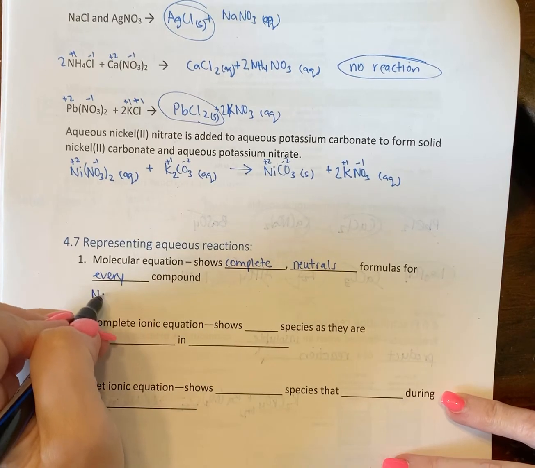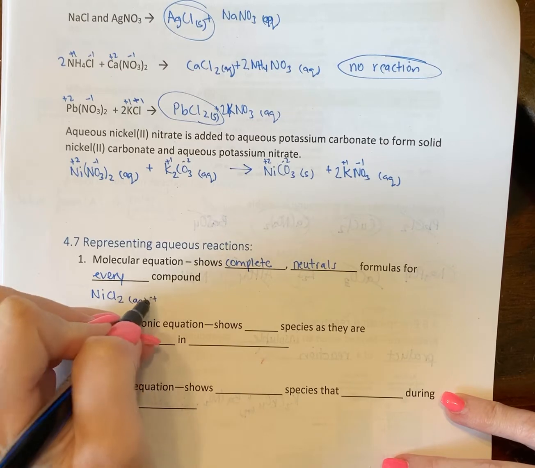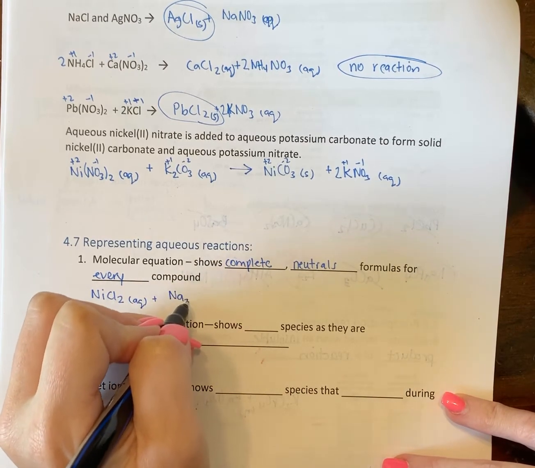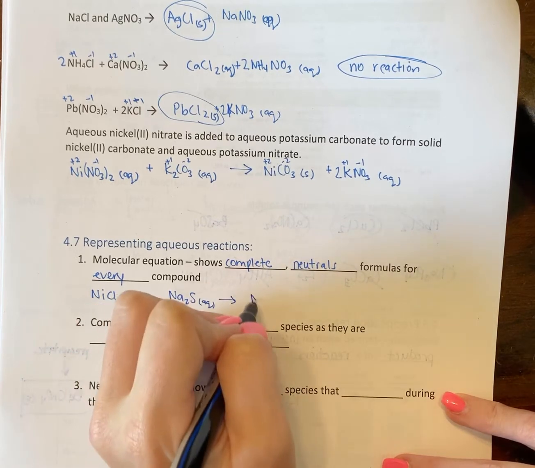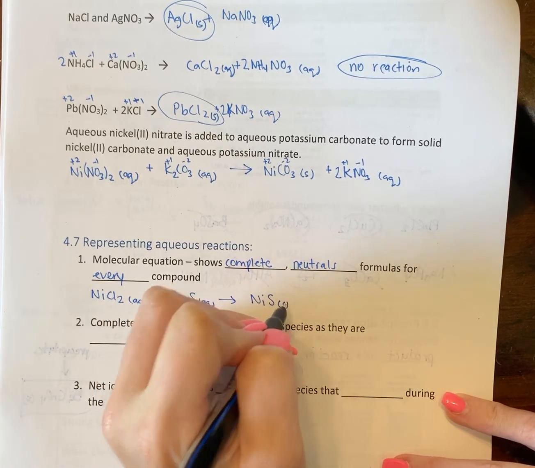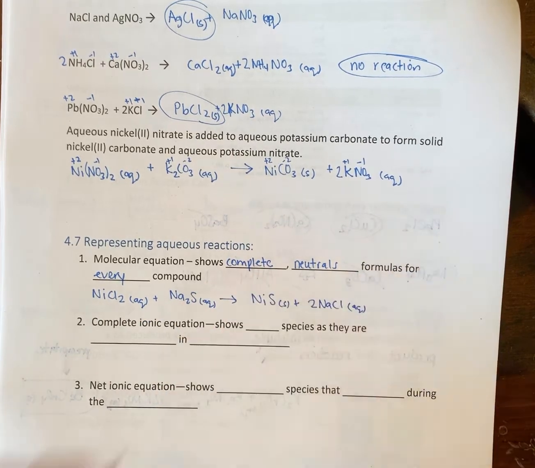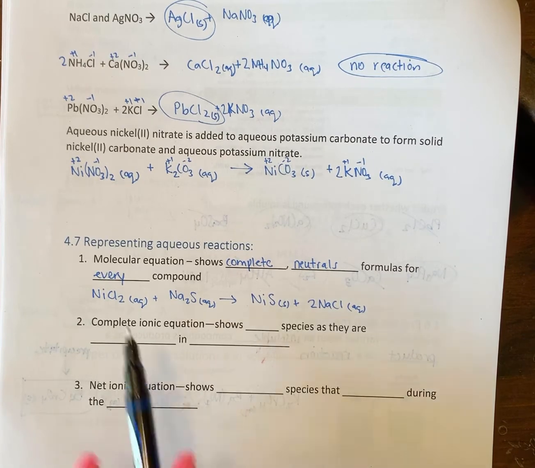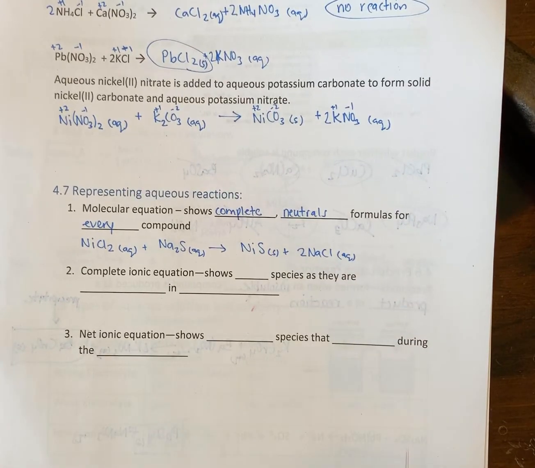So here, if I have nickel(II) chloride aqueous plus sodium sulfide gives us nickel(II) sulfide, which is solid, plus NaCl, which is aqueous. This is what I've been doing. You just do your double replacement and then use your solubility rules to determine whether you have a precipitate or not. Next, you can have the complete ionic equation.